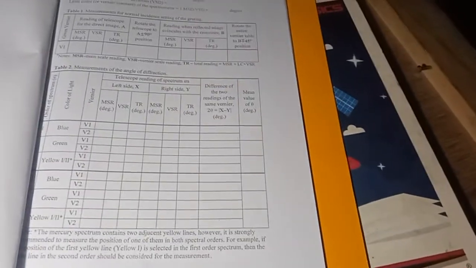That's for blue, then green, then yellow. Again B1, B2 are the readings, and then you need to move to the right hand side. So this is the left hand side, B1, B2. These are two scales. Then you need to move it to the right hand side, that is, you need to return back and take the readings again on B1 and B2. That will give you the 2 theta difference. From there you could obtain the value of theta, and after that take the sine theta, multiply this with E plus D, the grating element, and divide by the order. This is the first order.